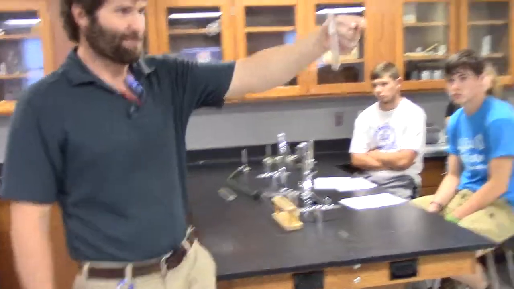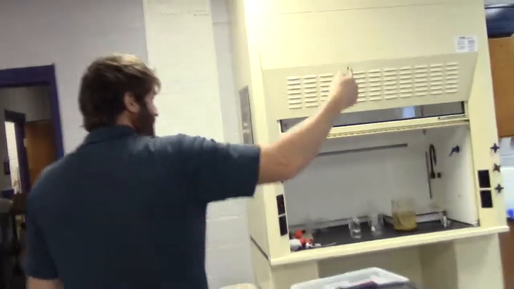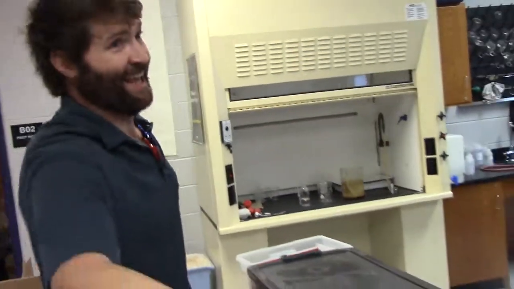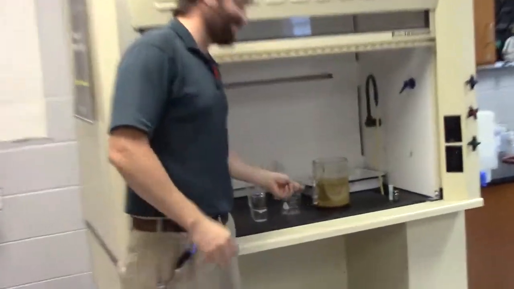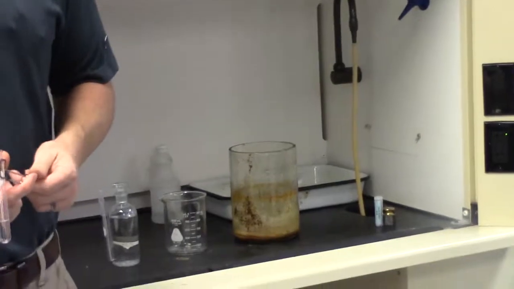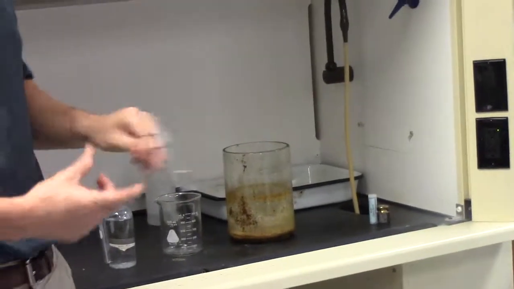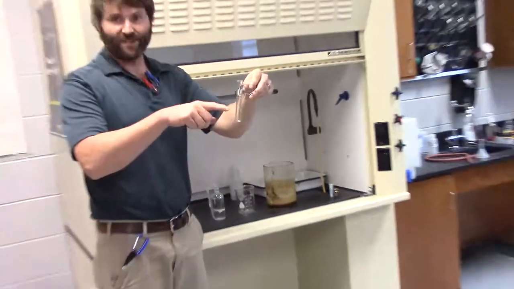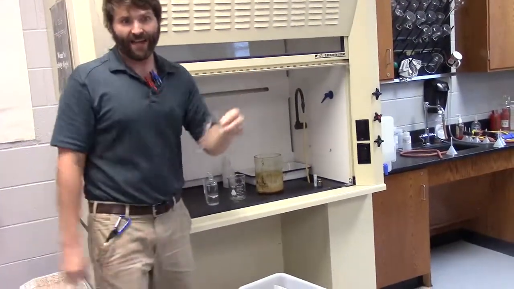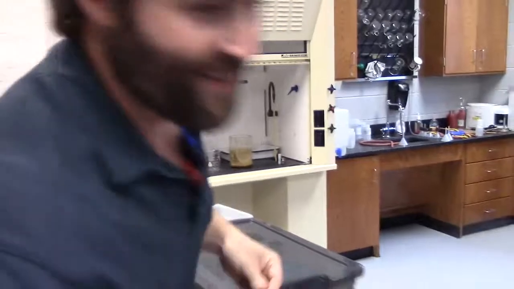Now, what about this big guy? 6 molar hydrochloric. I'll just walk over and toss it in the sink. No. Go back over. I'll have a place in the hood for the waste acid. How will we know? It will say waste acid on there. Pour it out there. So what do I do with it now? Because guess what's still in there? Acid. Here's how I would go about taking care of this.